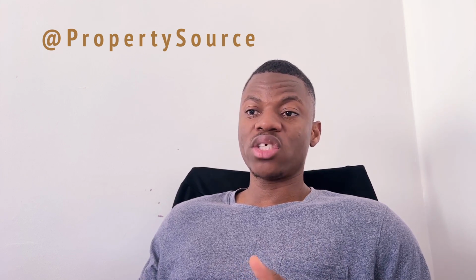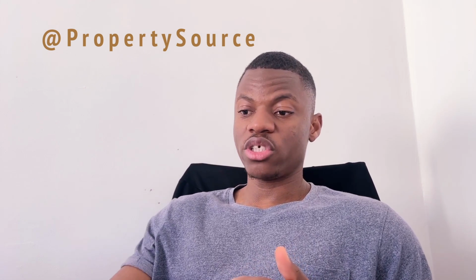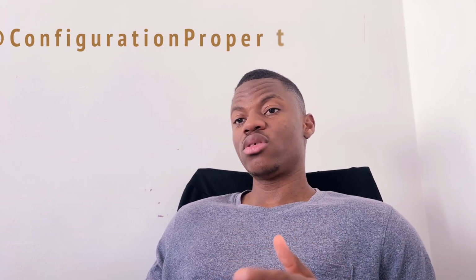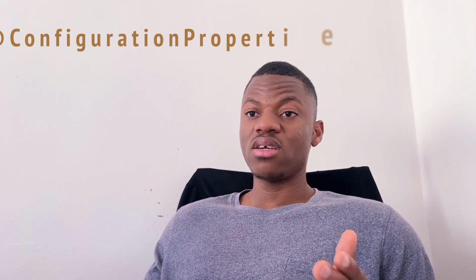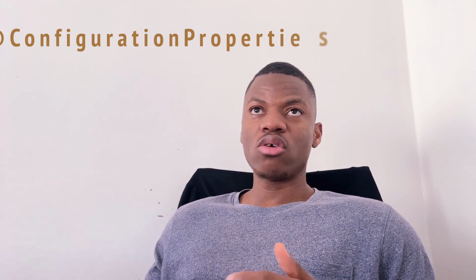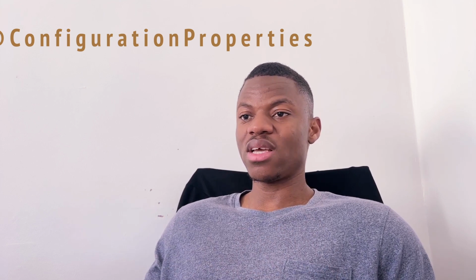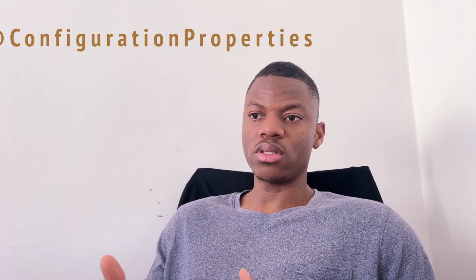@PropertySource. The @PropertySource annotation is used to specify the location of a properties file that contains key value pairs that can be injected into a Spring managed bean using the @Value annotation. @ConfigurationProperties. Now, @ConfigurationProperties is used to bind a configuration property file to a Java class. So it allows developers to specify default values for properties and to validate the configuration properties at runtime.